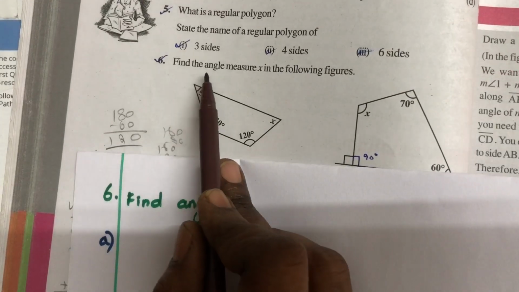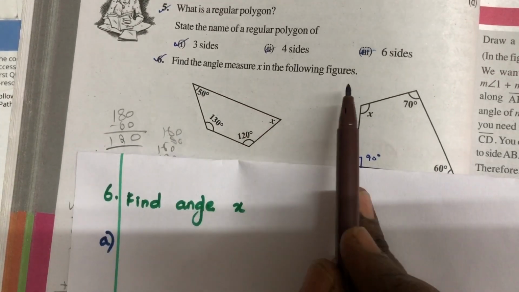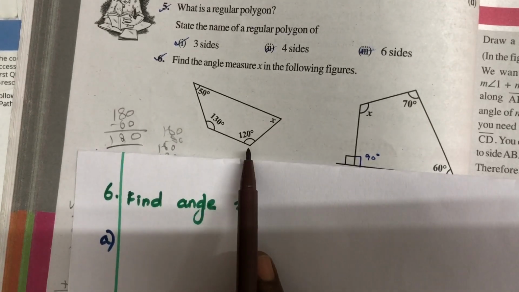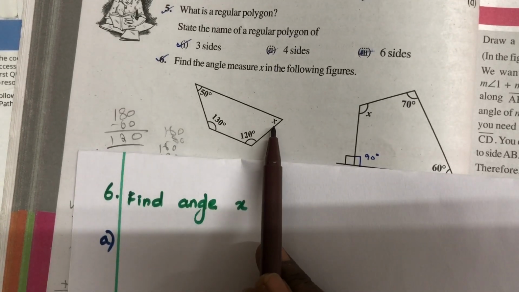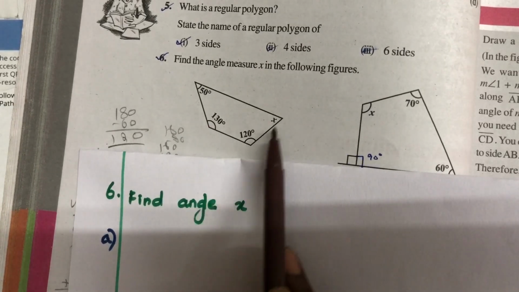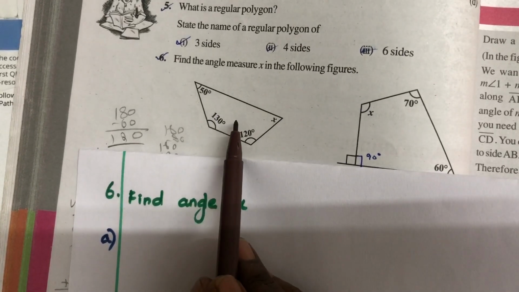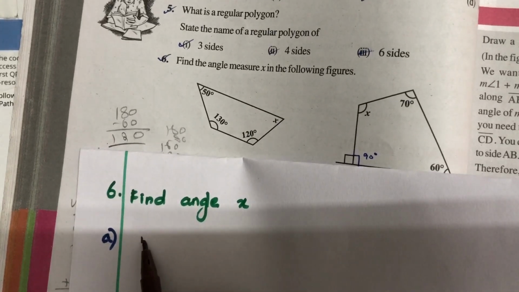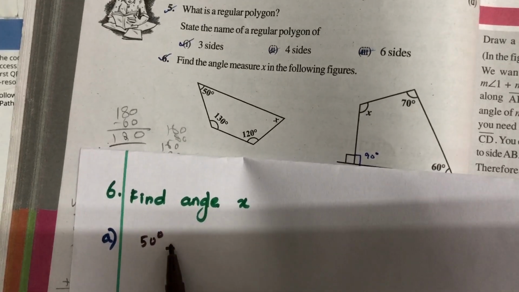Sixth question. Find the angle measure x in the following figures. See, it is a quadrilateral, right? So we are going to find the value of x, this angle. Always the angle sum of a quadrilateral is 360 degree, right? If you sum up all the angles, it will give you 360 degree.